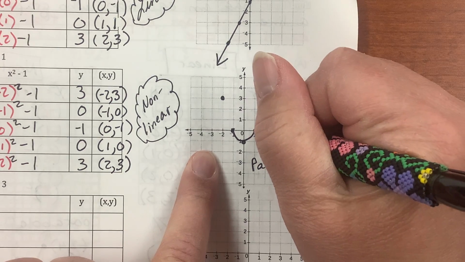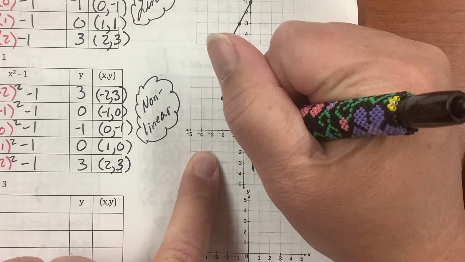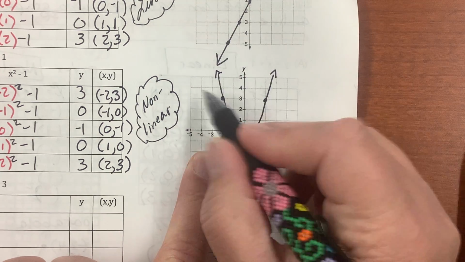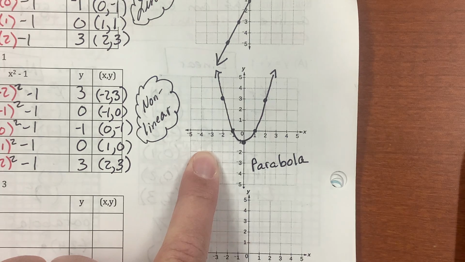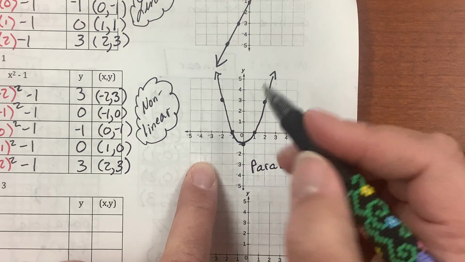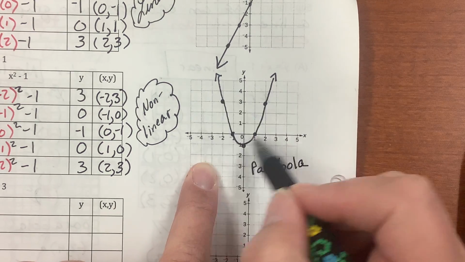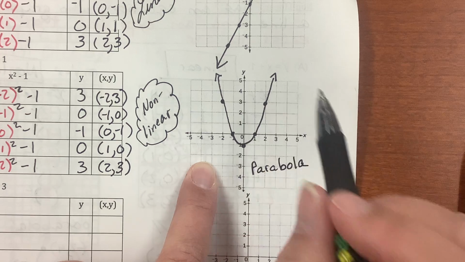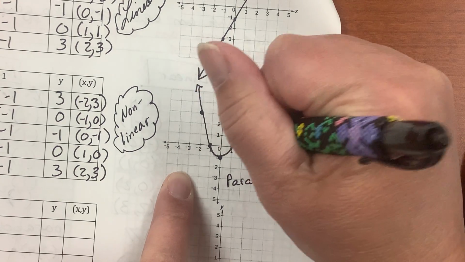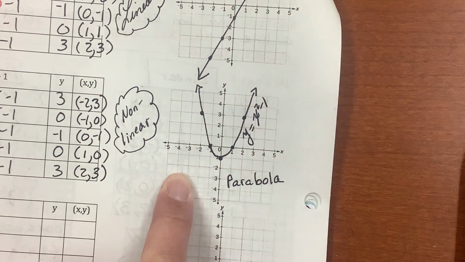Now I can go up through the next point and put an arrow on it, up through the next point and put an arrow on it. Look, I'm going past the grid again. You want to be above and below the grid when you're graphing. Now I still have to label my graph. This U-shaped parabola is my graph for the equation y equals x squared minus 1.